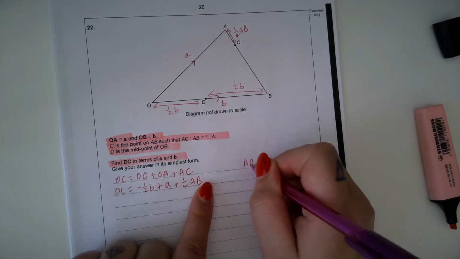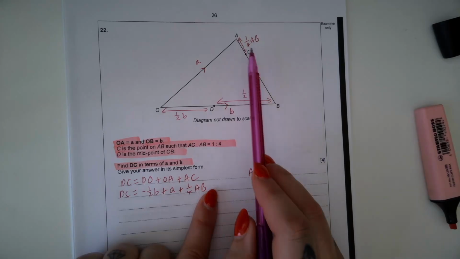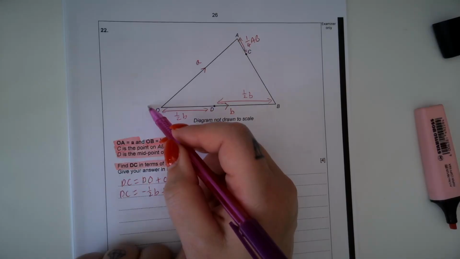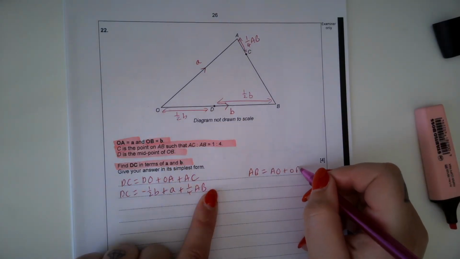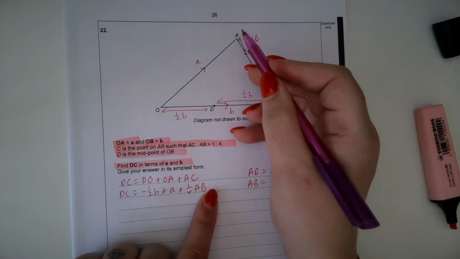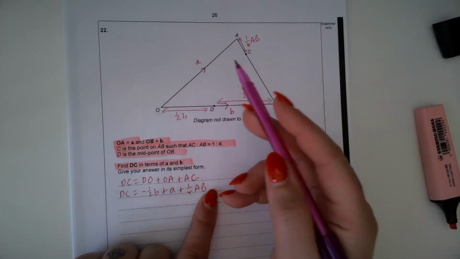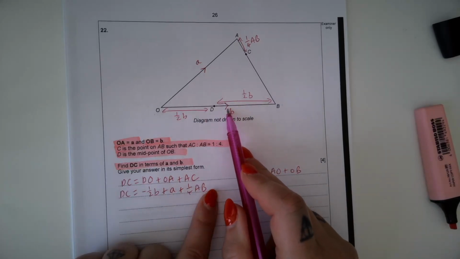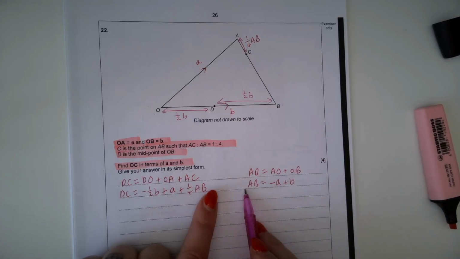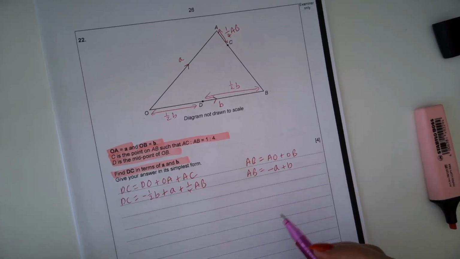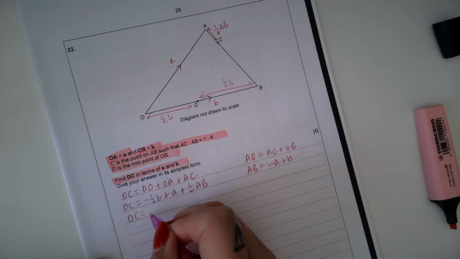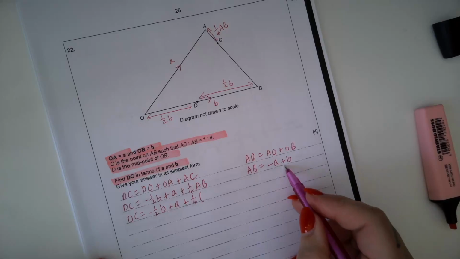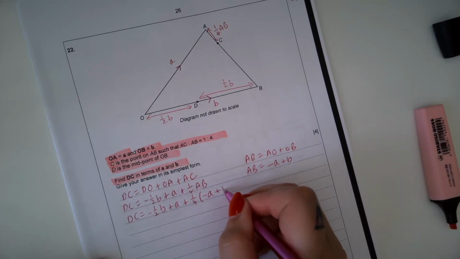So let's plot that journey A to B. So if I'm going from A to B, let's go A to O, and then O to B, because I know information about that journey. So A to O is going in the opposite direction of the arrow, so that would be negative A, and then O to B is going in the same direction, so that would be positive B. So A to B is negative A plus B. So let's pop that in here. So DC is negative a half B plus A plus 1/4 of AB, which is negative A plus B.